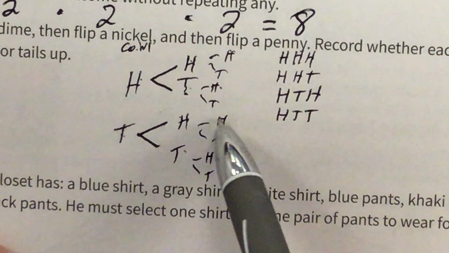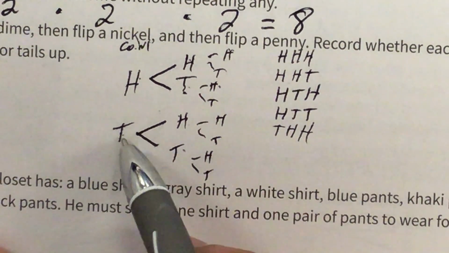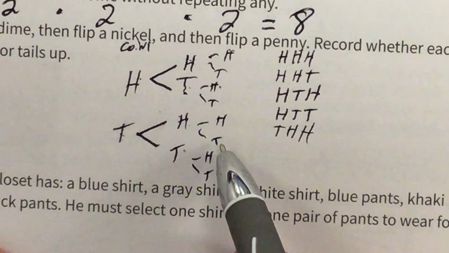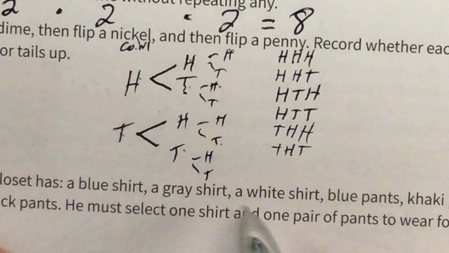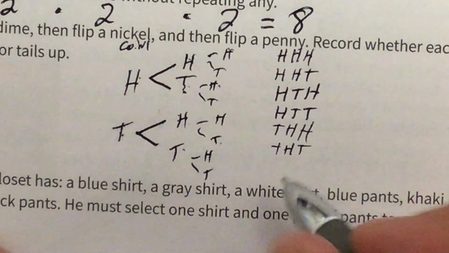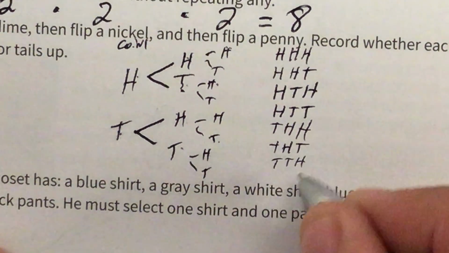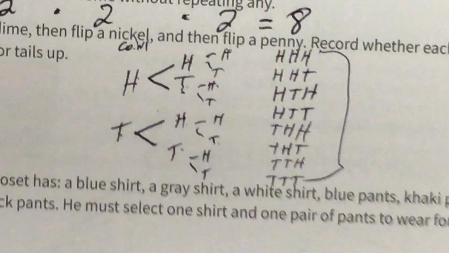Tails, heads, heads. Tails, heads, tails, heads, tails. So now we just got the bottom way to go. All right, so those are the 8 options.